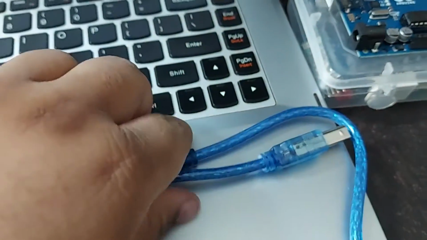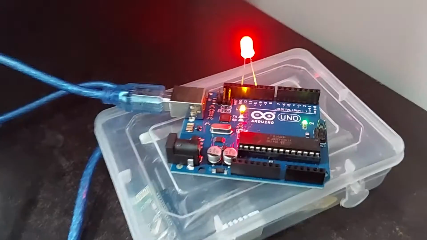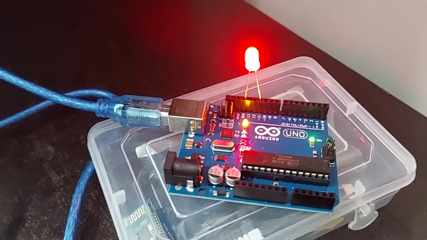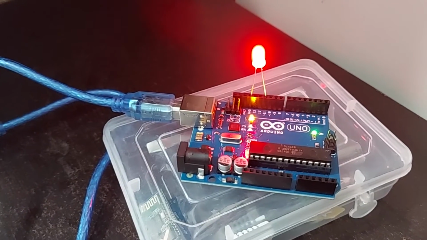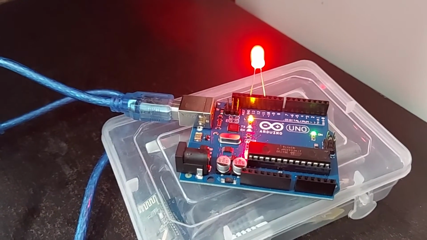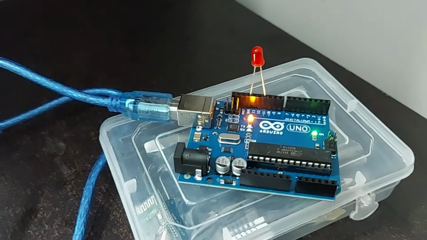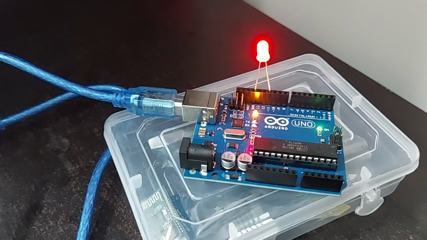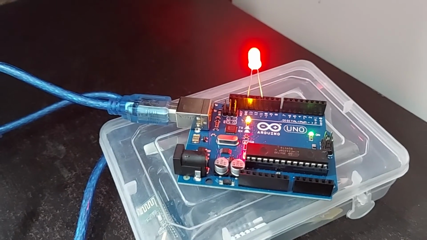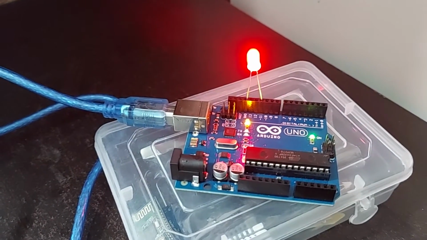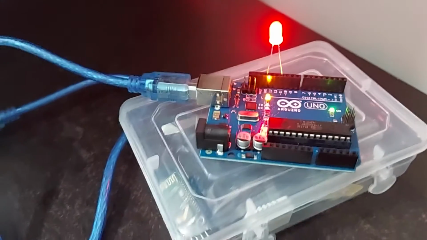Let me connect the USB cable and just give me a moment. Right now you can see the LED is just glowing, it's not turning off, it's not changing its brightness. Well, it turned on and off. I don't know what happened. I think there's some previous code already in it, but don't worry.